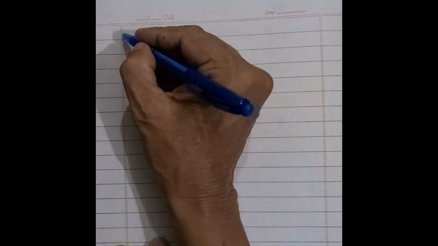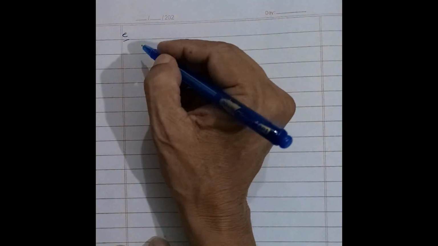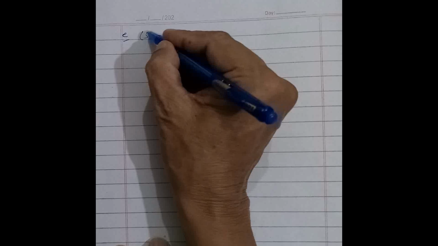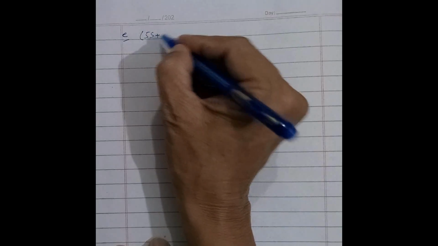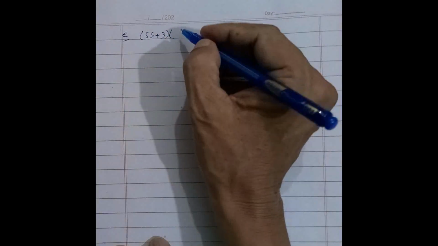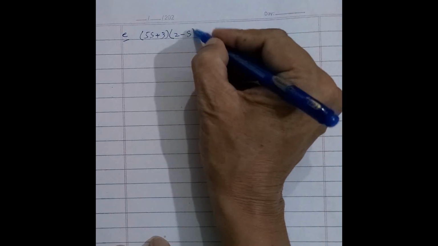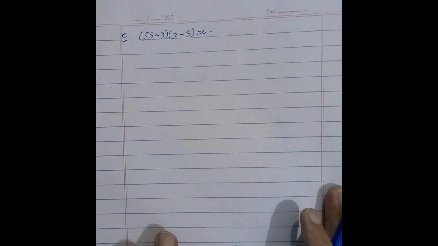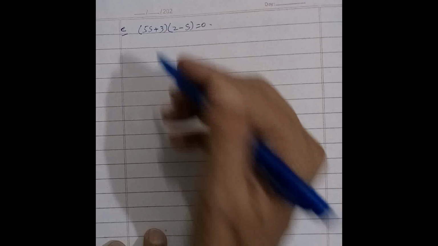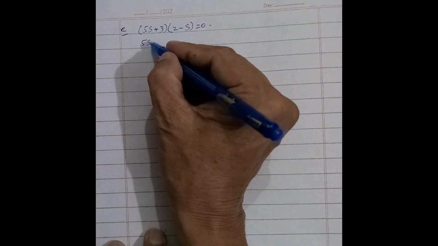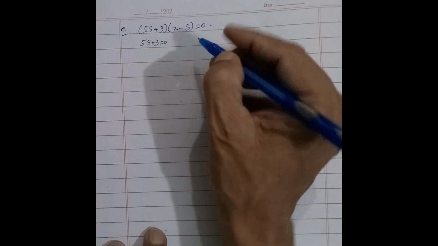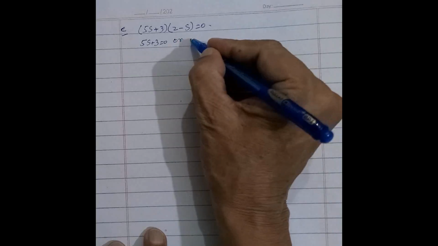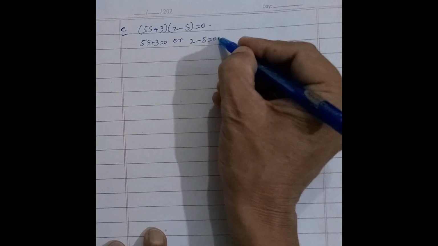E part is (5s + 3)(2 - s) = 0. Now we solve them. 5s + 3 = 0 or 2 - s = 0, and find the value of s.